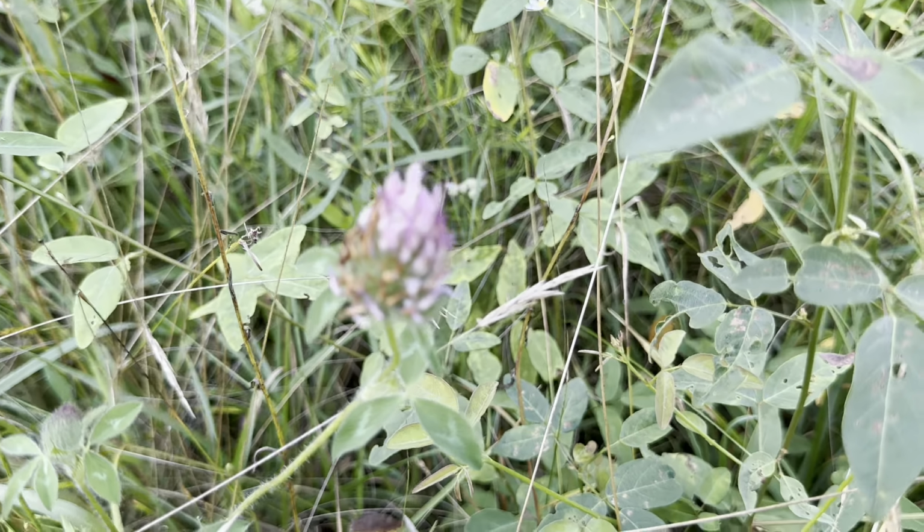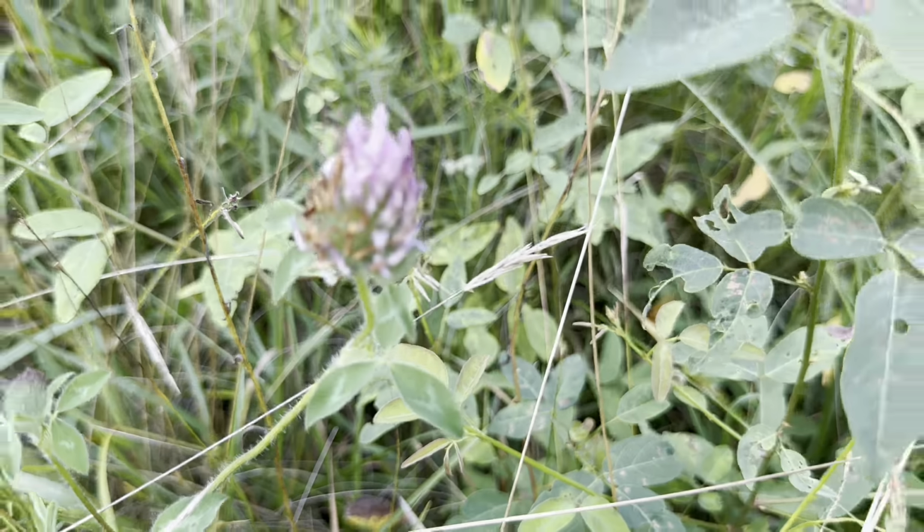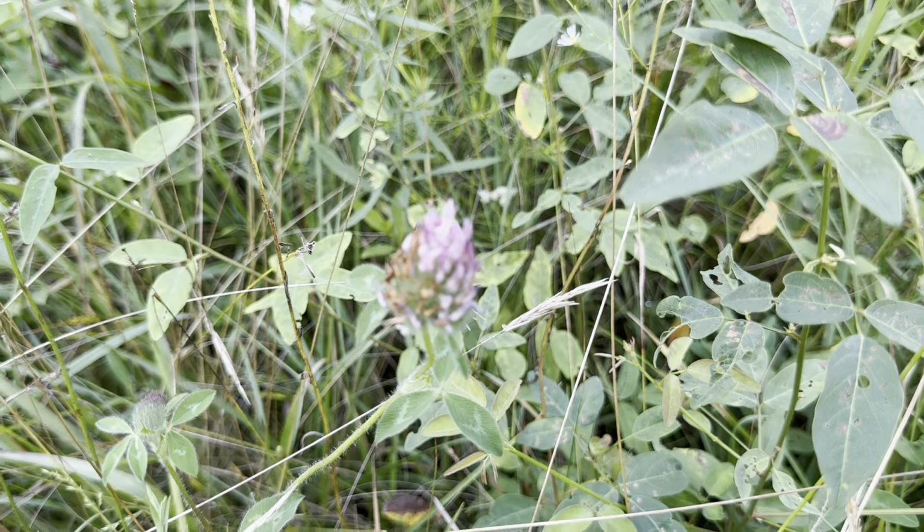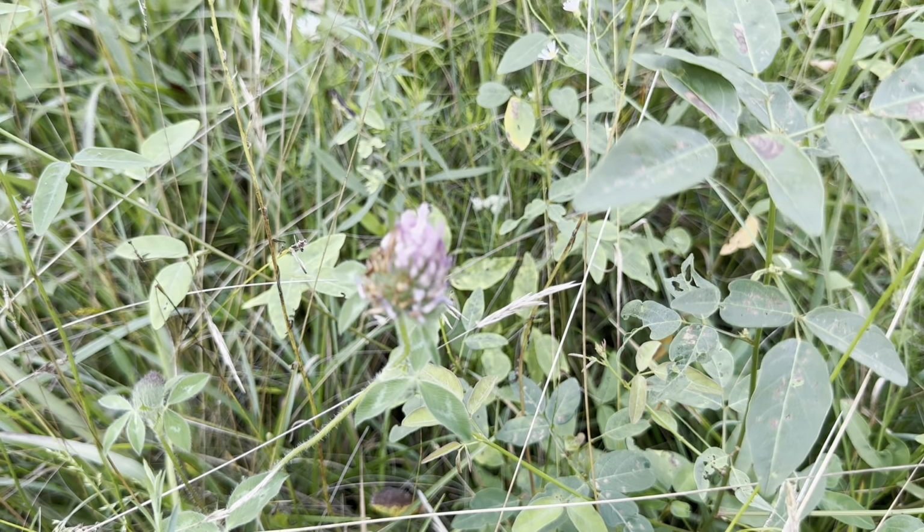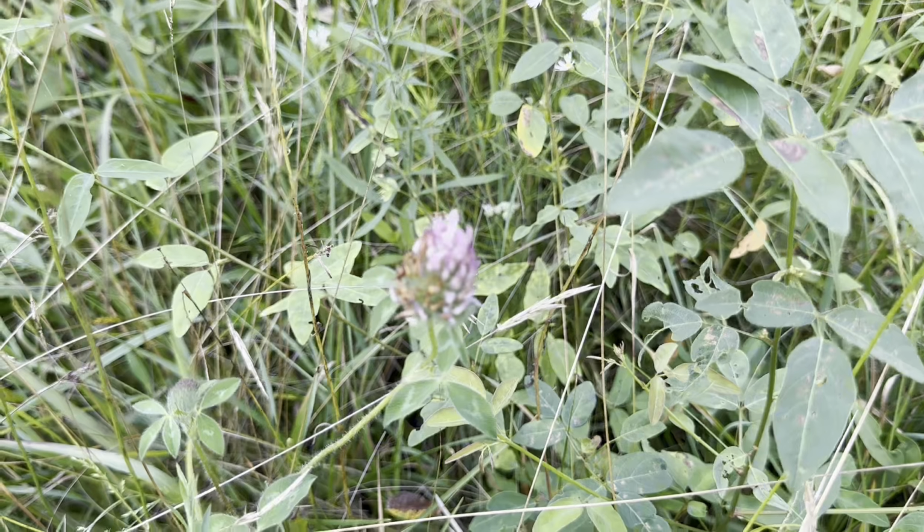The purple one should look pretty obvious. It's a clover. I think technically it's a red clover. Probably different types of clover, but those are pretty favorable.